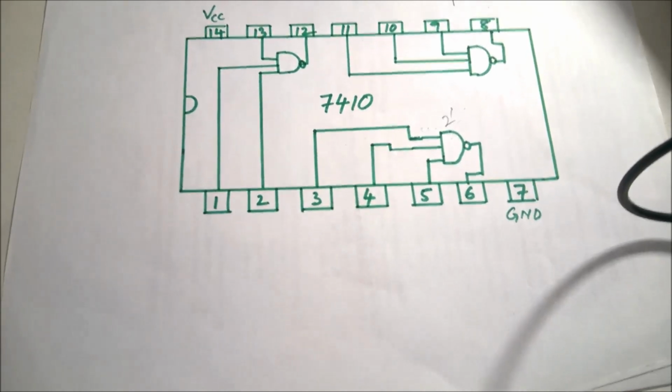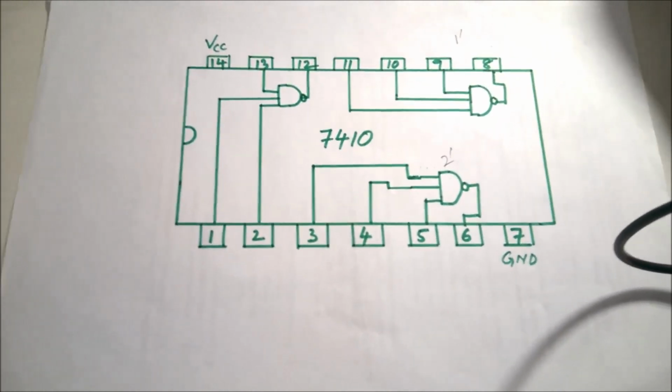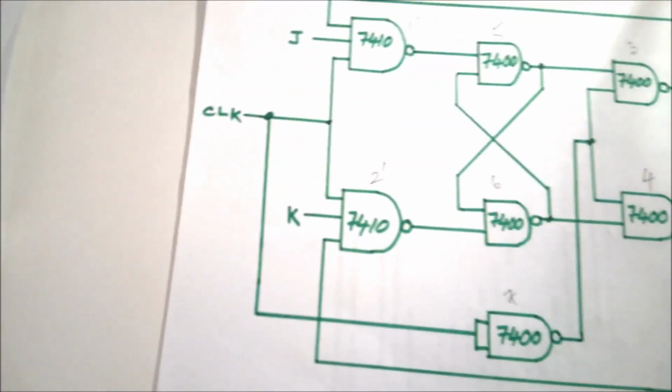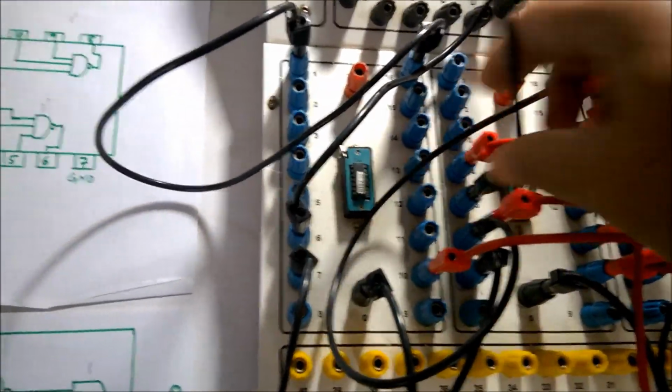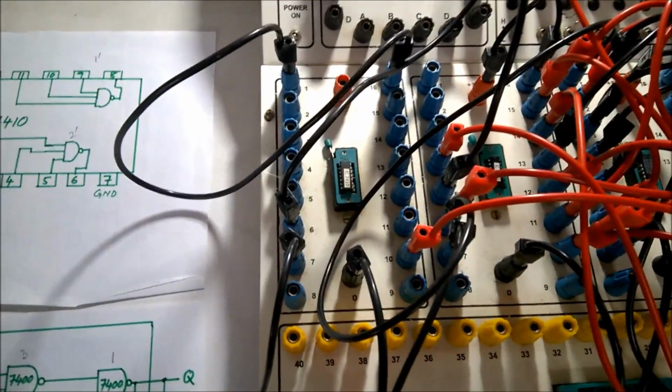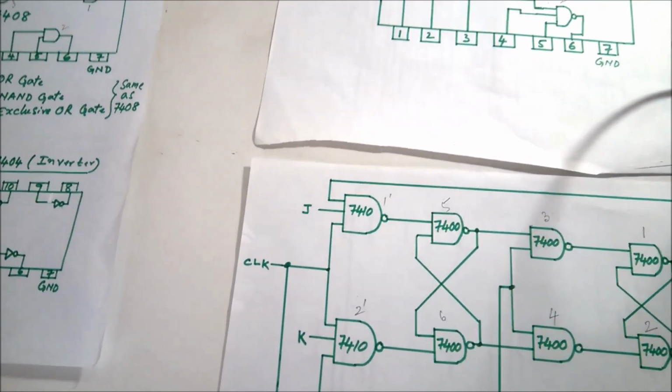Now you can see that another input is 6. Another output of the 7410 is 6. Therefore, where will it go? It will go to the input to the 6. What is the input to the 6 that is pending? And that is the 5 that is pending. Therefore, I am connecting to the 5 of this. And then this is the 5, and 6 is also completed. All input and output is also completed.